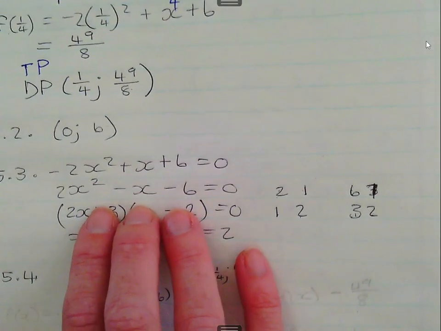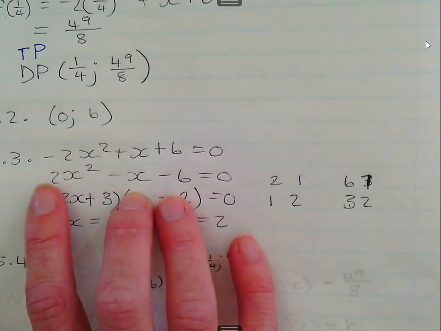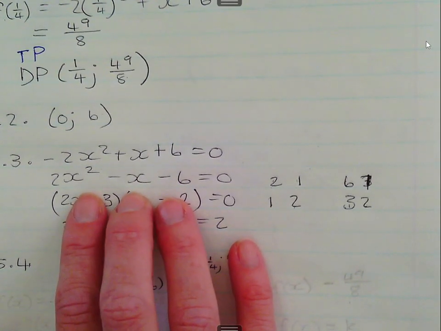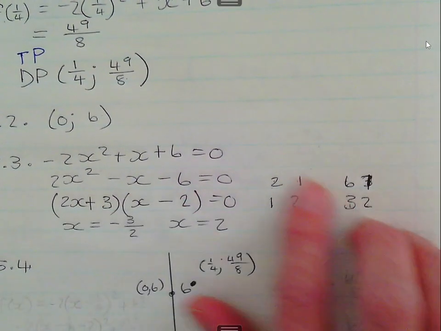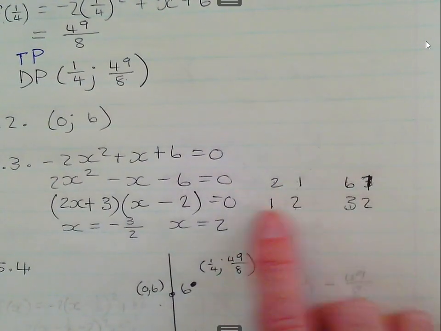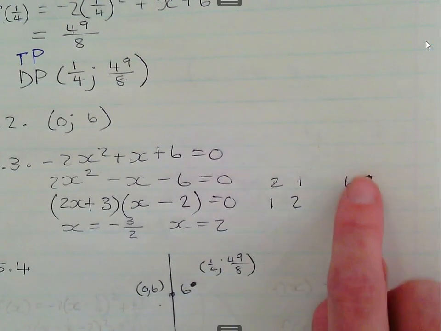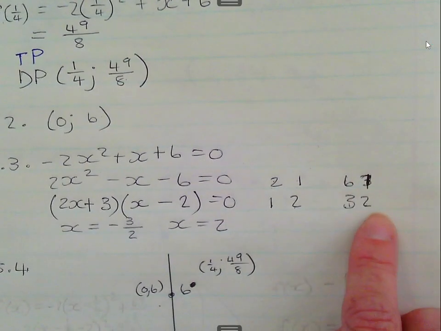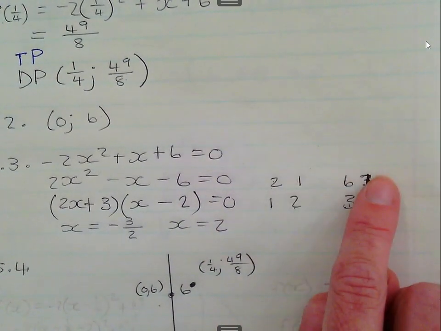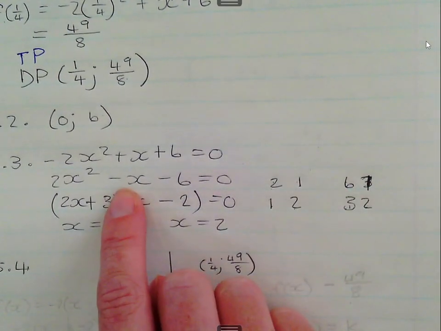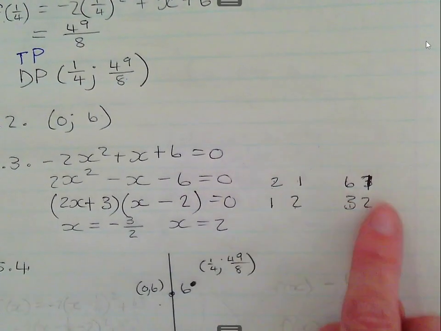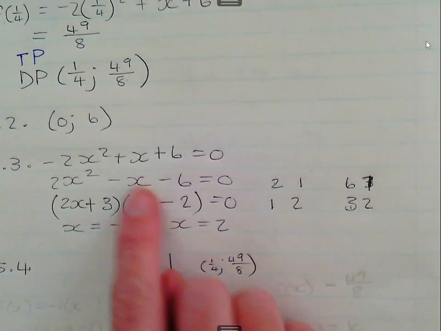I got it to be positive for the x squared first, and then I did the factorization. You are welcome to use the formula to find the x values, or you can use the combination. For 2, it's a prime number, it's only 2 and 1 or 1 and 2. And 6 can be 6 and 1 or 3 and 2. You only have to swap one of them. So 2 times 6 is 12, 1 times 1 is 1, 12 minus 1 won't give you 1. 2 times 3 is 6, 1 times 2 is 2, 6 minus 2 won't give you 1.